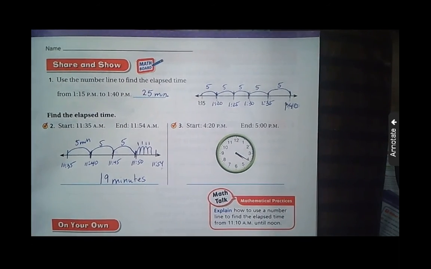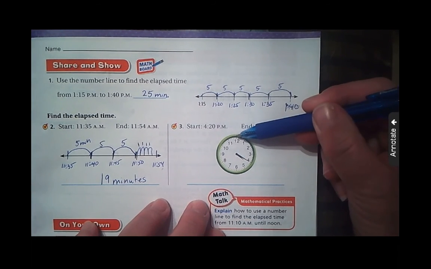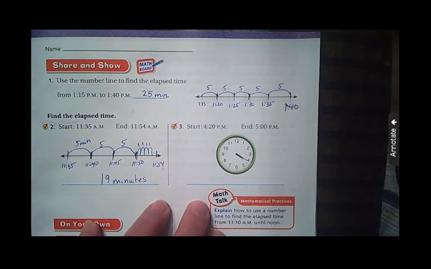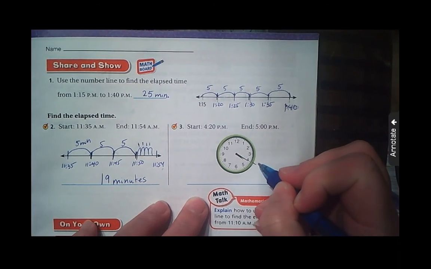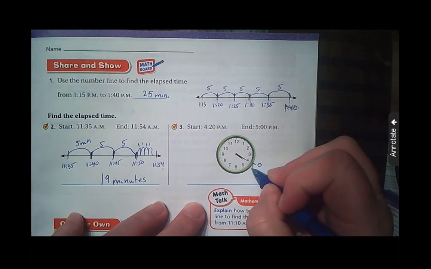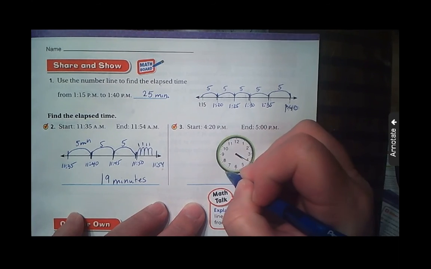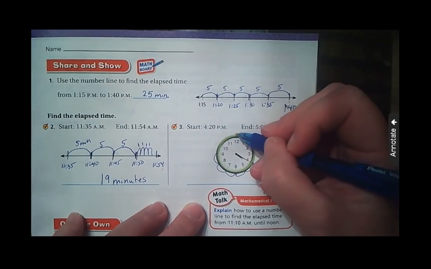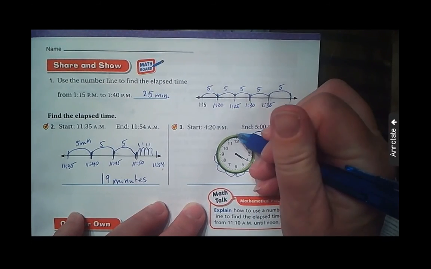we're going to use the clock. All right, they gave it to us. We're going to use it. So usually with telling time, you start up here as the 12 as 0. But because we want to find elapsed time, we're going to start here as 0. Okay, so this is 0. And we'll do the 5-minute jumps around the clock. So 5. I'm going to put my jumps in first, I think. And it ends up here. I know it's 5 o'clock. So I'm going to end up here at the 12.